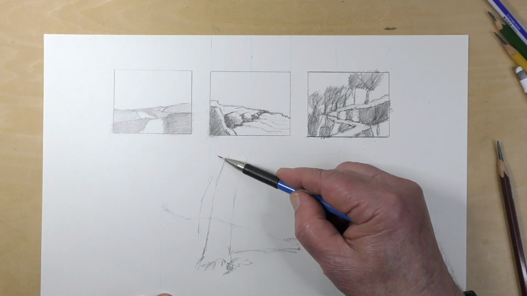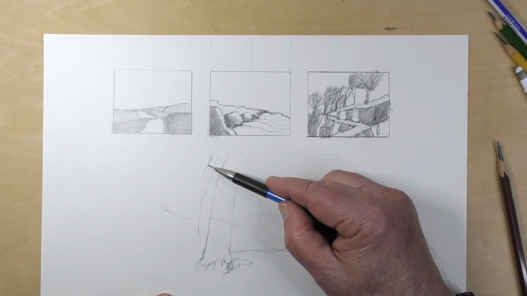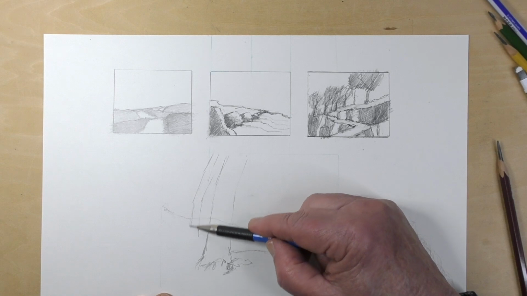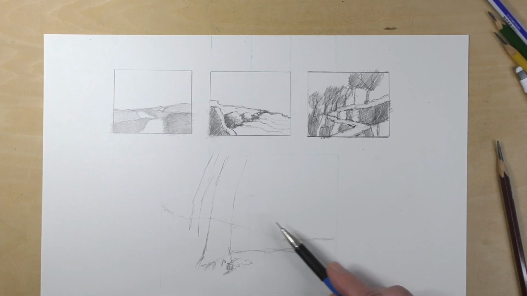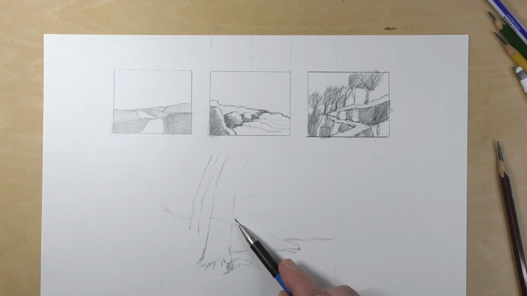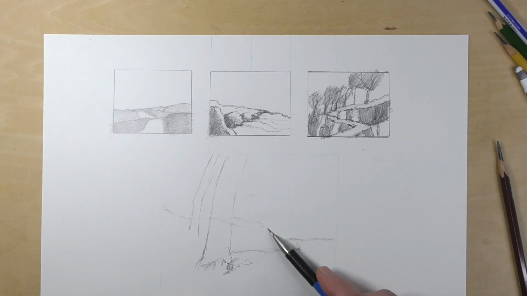Now this first tree is quite a dominant tree. That tree just behind it to the left is less obvious. So this forward tree is in the foreground, and the tree next to it is in the background.